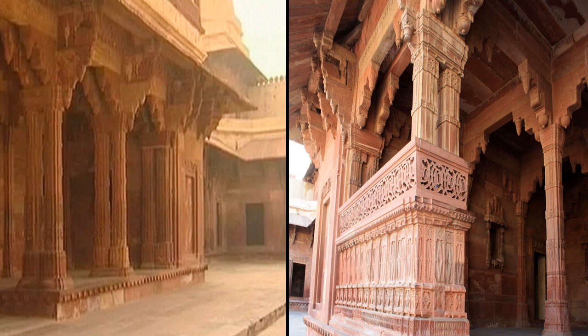Can you see the pillars and the struts which are holding the roof? You can see the triangular shaped pattern at the top. This is called a strut. This is used to hold the roof. So this pillars and strut style was taken from the architectures of Malwa and Gujarat.